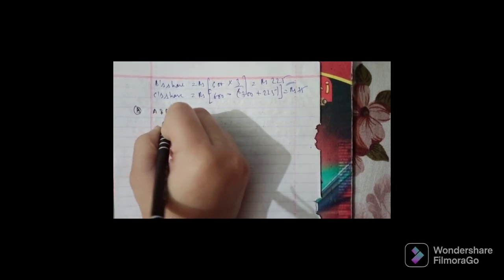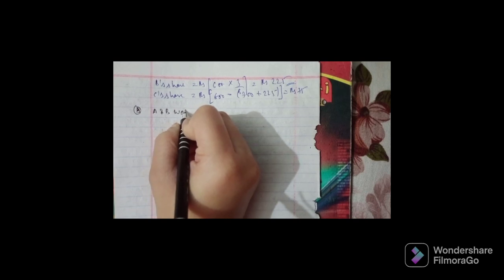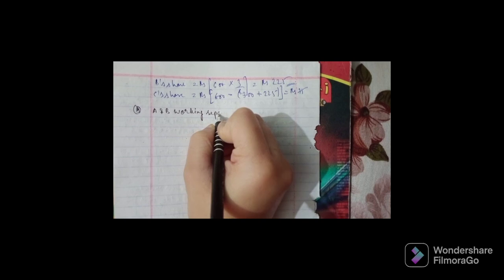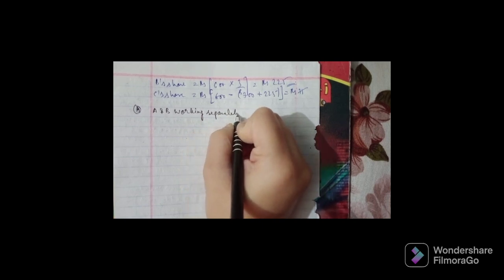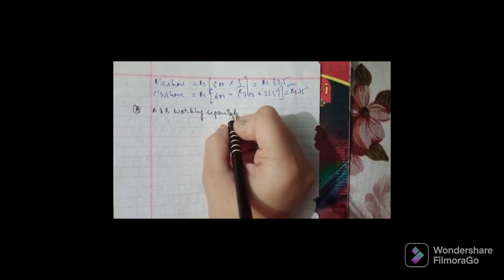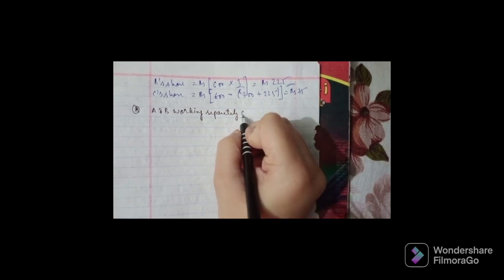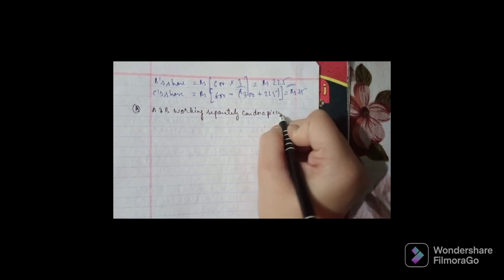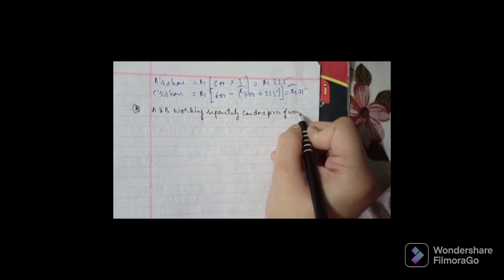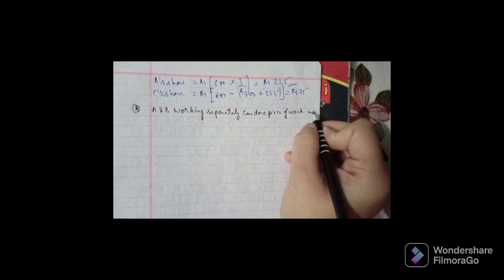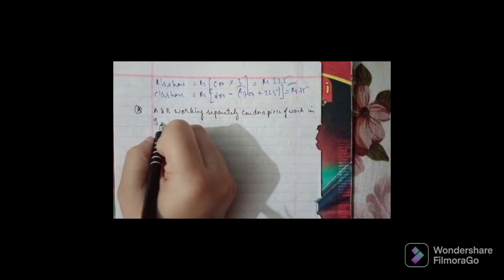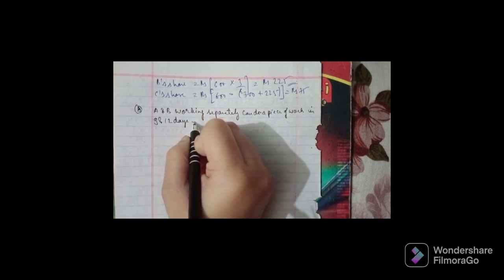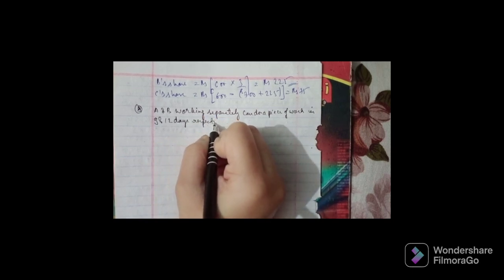A and B working separately can do a piece of work in 9 and 12 days respectively.